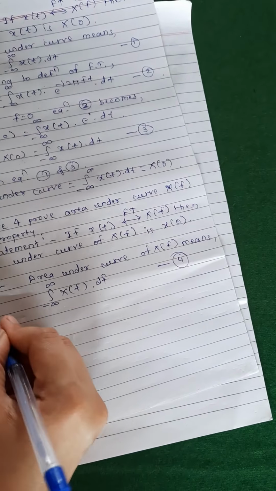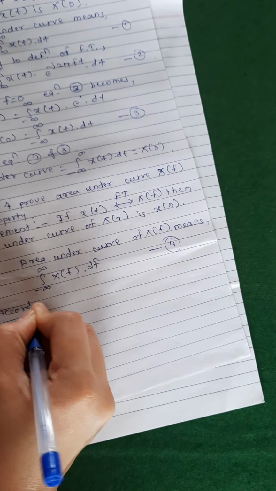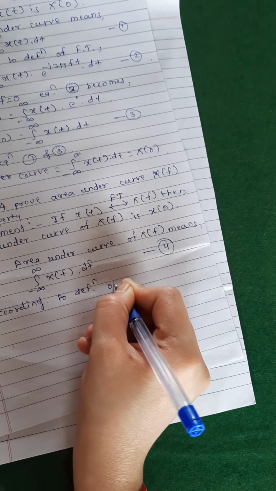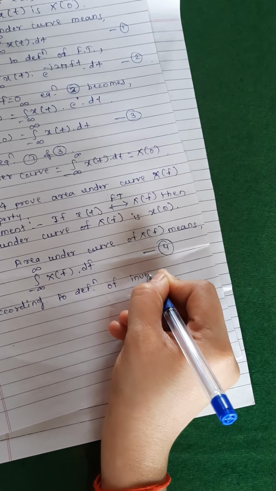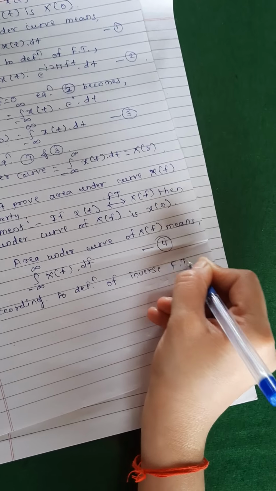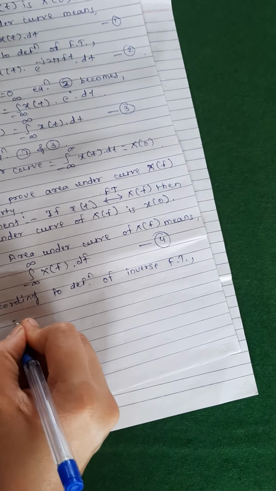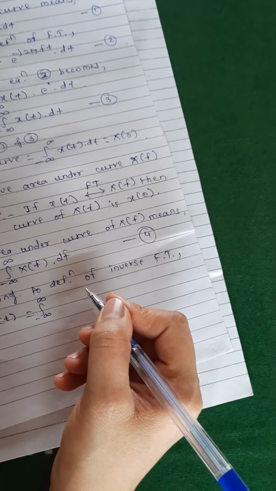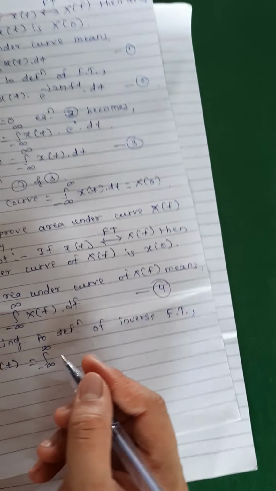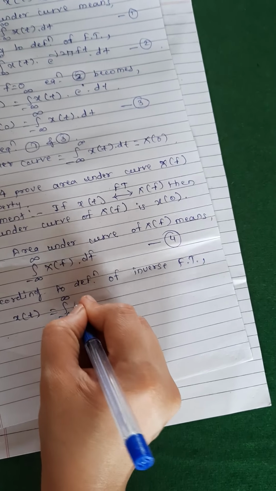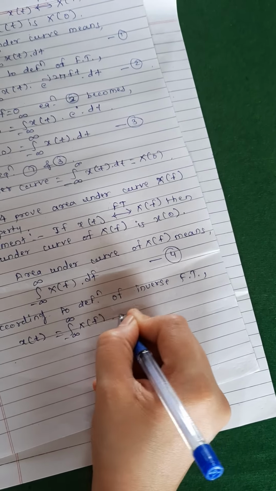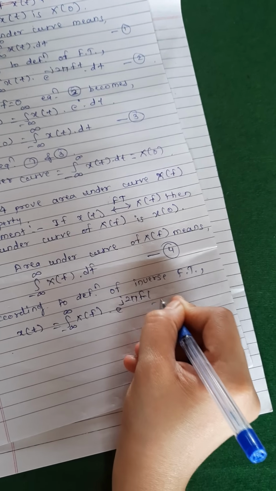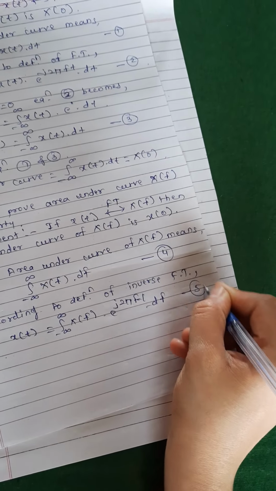Now according to the definition of inverse Fourier transform, x of t is equal to the integral from minus infinity to infinity of x of f e raised to j2 pi f t df. This is equation 5.